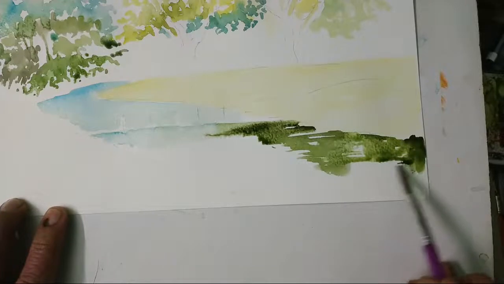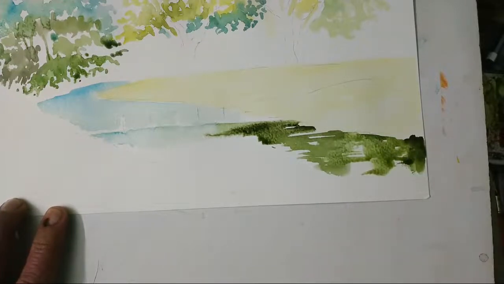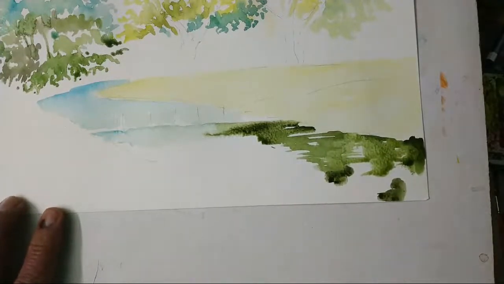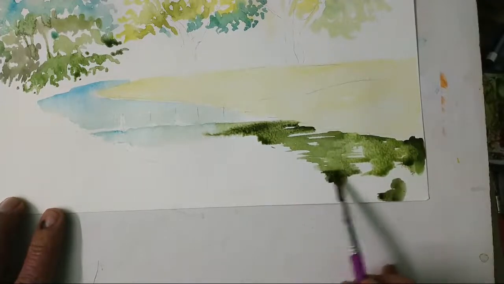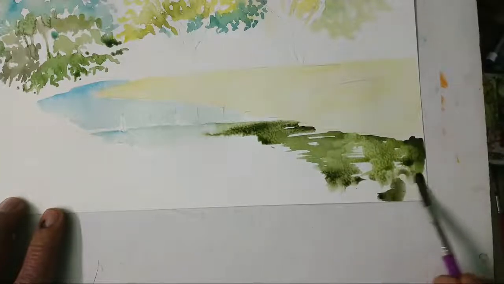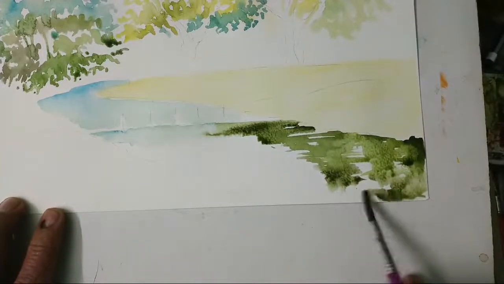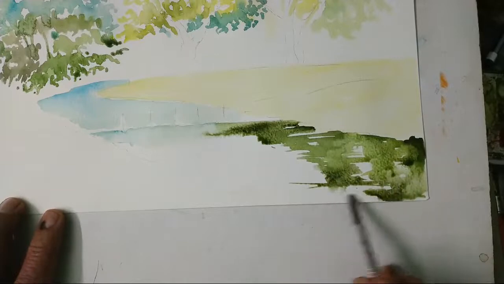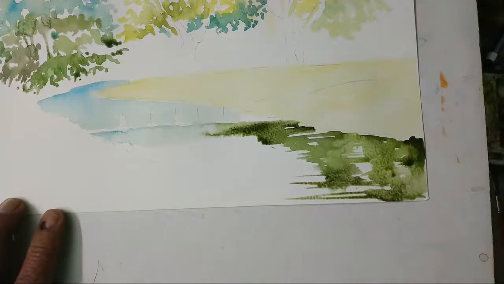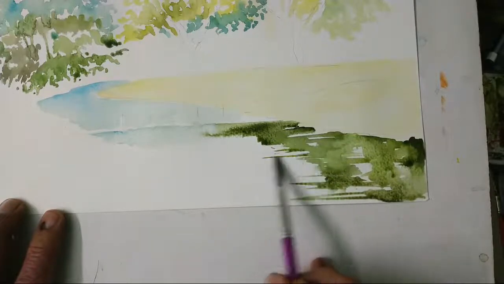Now watch, some areas I have left and some areas I am doing full dark green, but the flow is horizontal like this, which is showing that there is some water, and on the left side the shade will change slightly because it is more towards the lighter side.